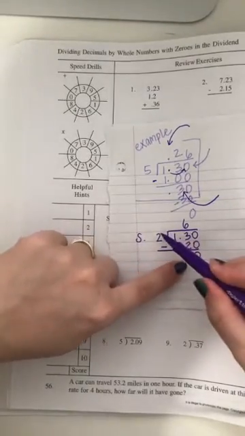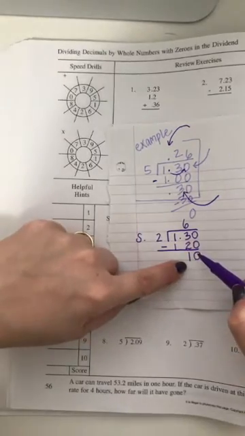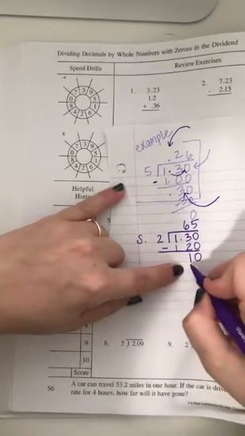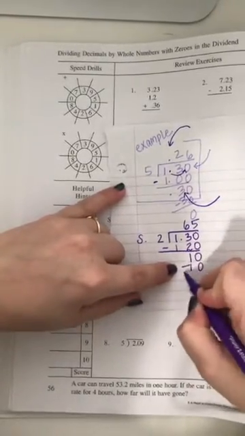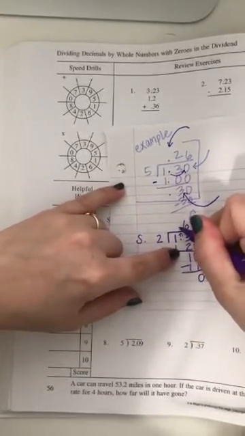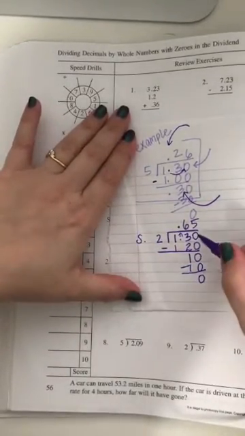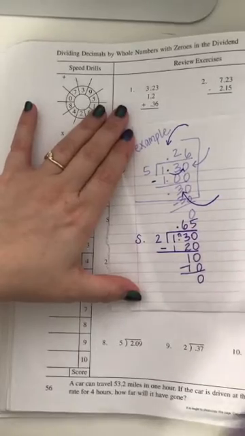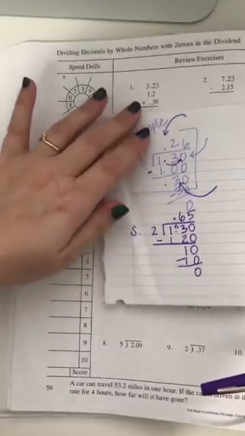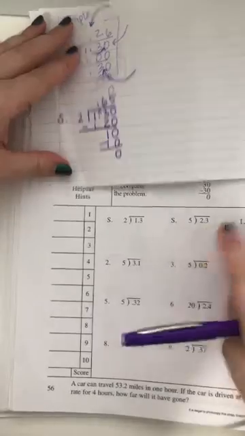Yes, now we have a 10 here. 2 definitely fits into 10. How many times? 5. And 2 times 5 is 10. 10 minus 10 is 0. So all we have to do is put our decimal straight up, and our answer is 0.65. So notice how just adding that 0 helped me to complete the problem. Let's do the second sample. 5 into 2.3.